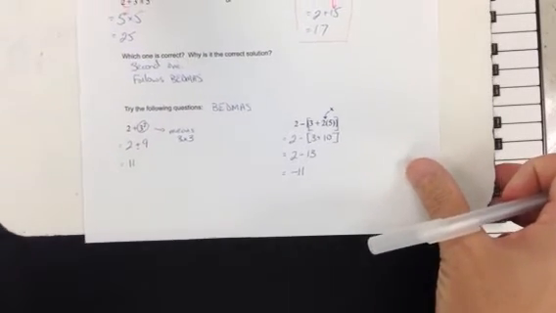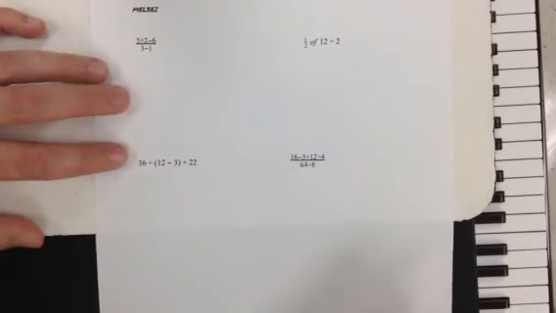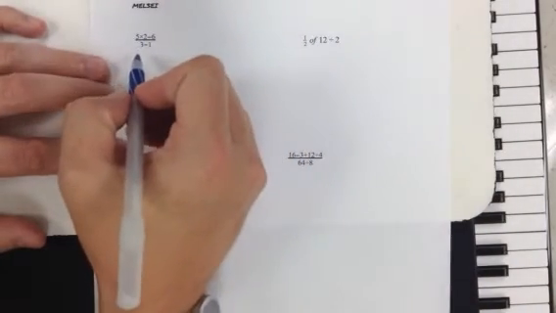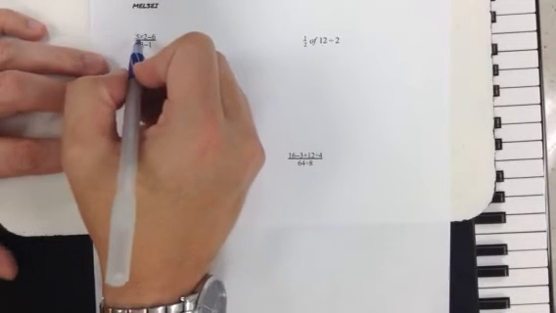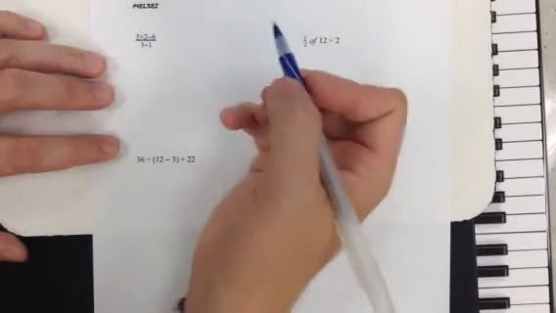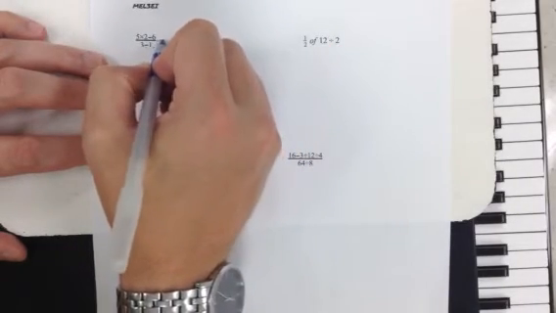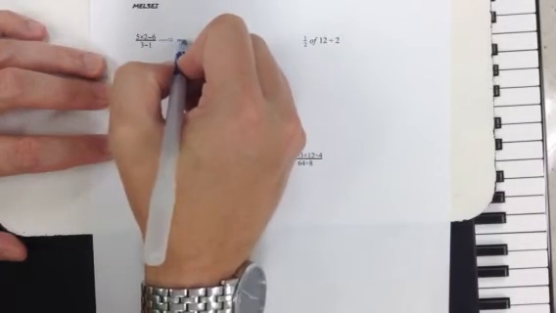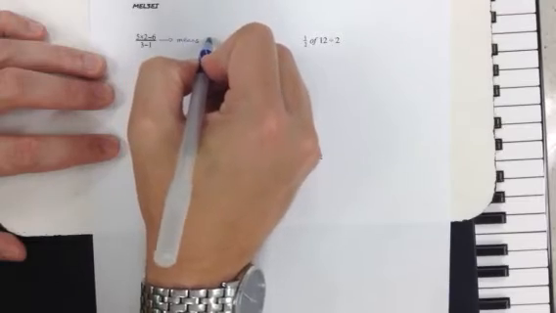If you flip over to the back side of the page, we'll look at one more together here, and then I'll leave you to try the others on your own. But sometimes we can have questions that look a little different. Okay? So we have multiplication, we've got subtraction, and then if we remember, this line in the middle is another way that we can write division.